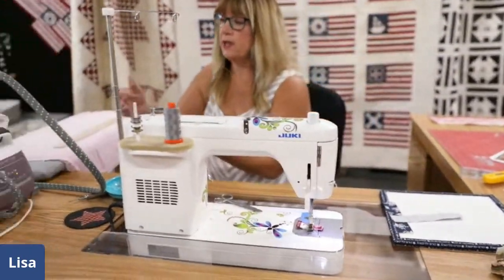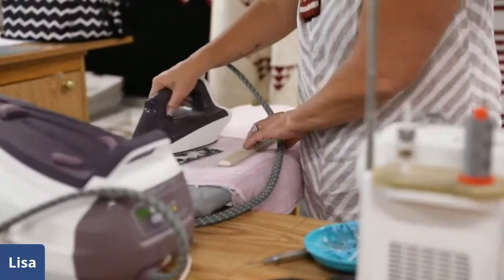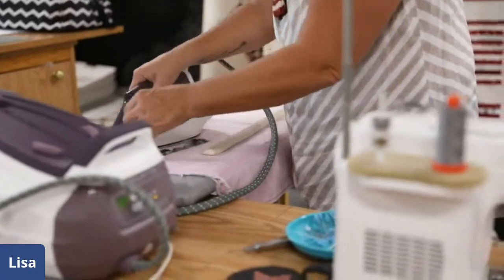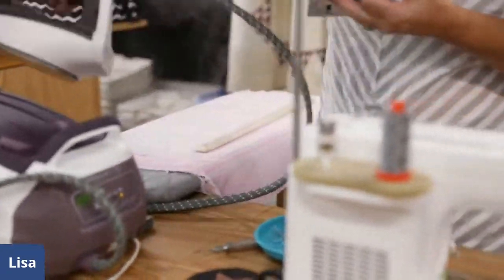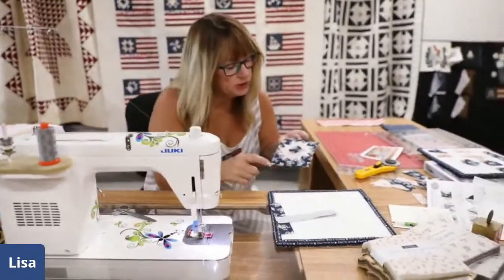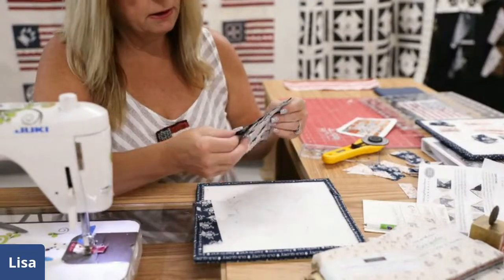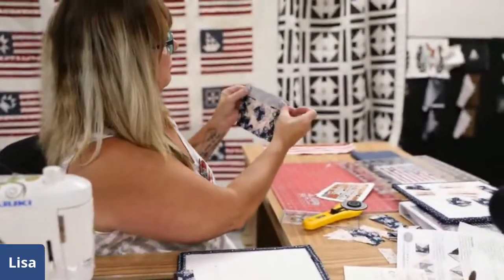Press these away from the back. Oh, my points look really good there. Happy with that. And then look at that, lines up perfectly.